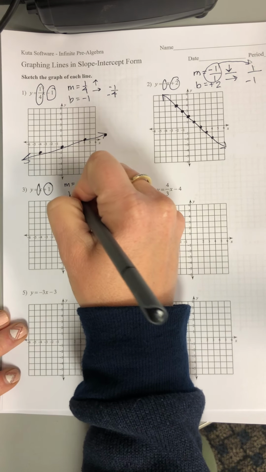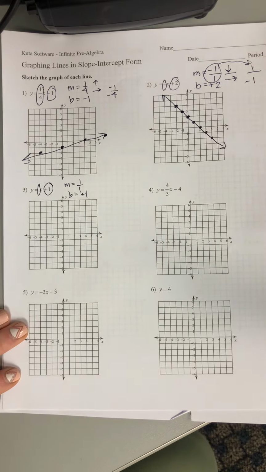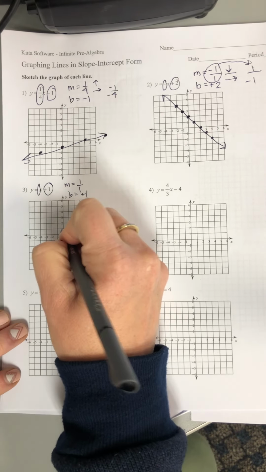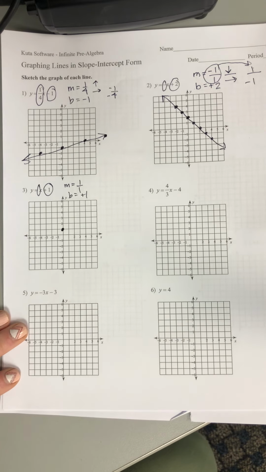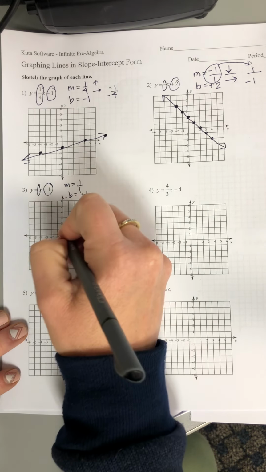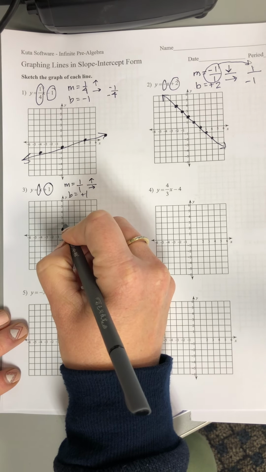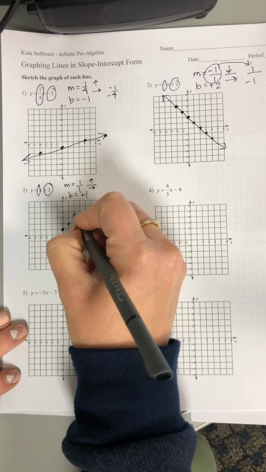And then our B, our starting point, is also 1. Everything's positive in this one. So I'm going to start at +1. And then from +1, I'm going to rise over run. Both of these are positive, so we're going to go up and over. So up and to the right, up and to the right.